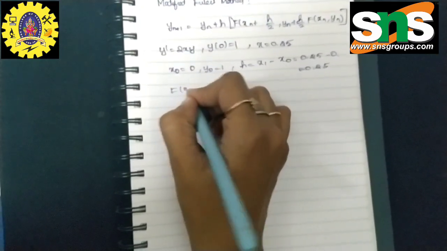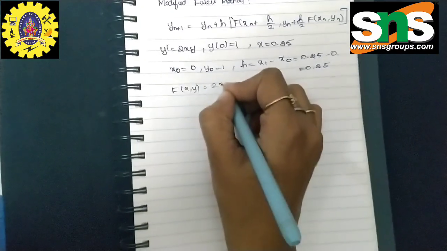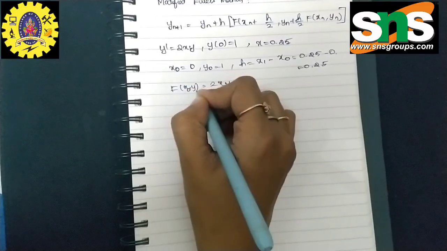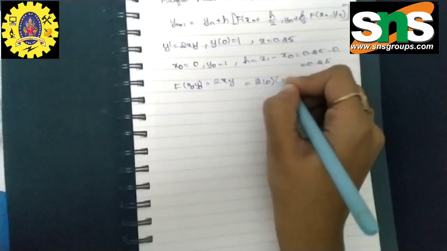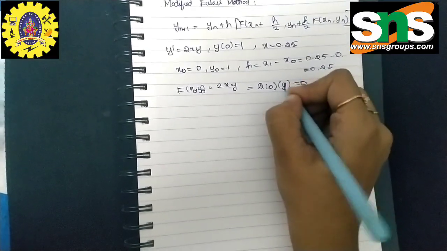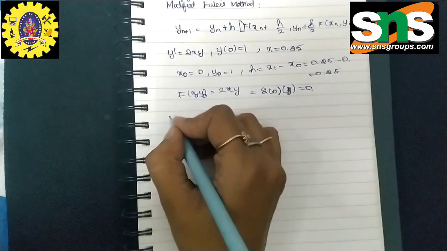Next, let us find f of x comma y, which is 2xy. So f of x0 comma y0 is 2 into 0 into y, which is 0.